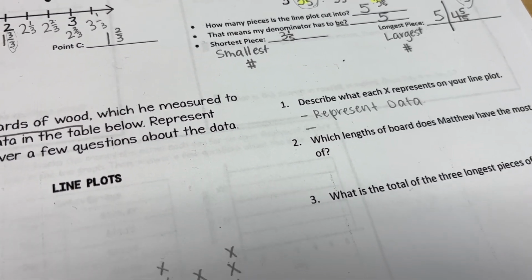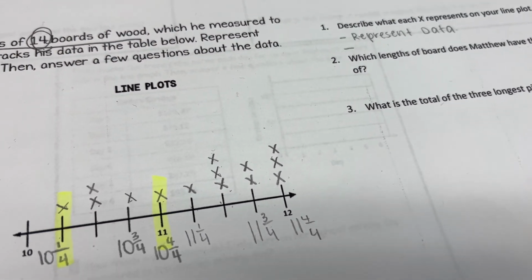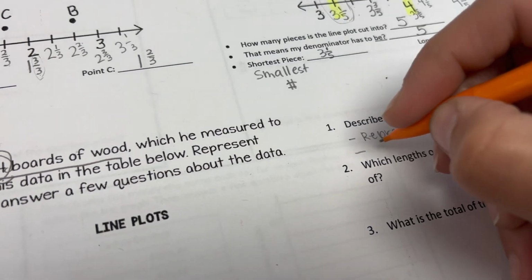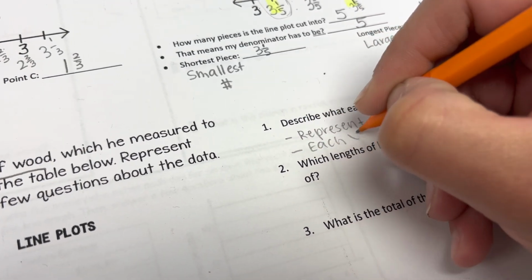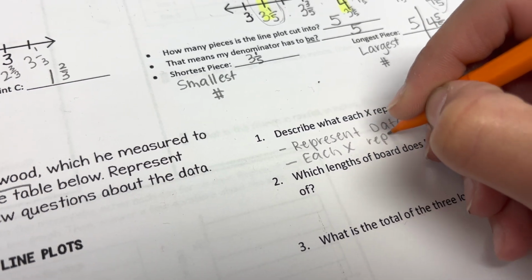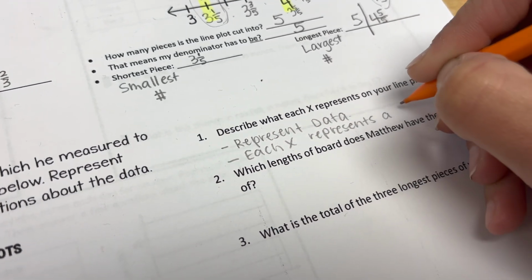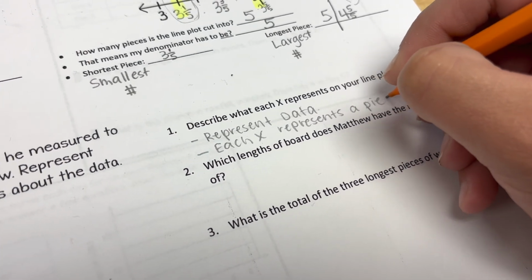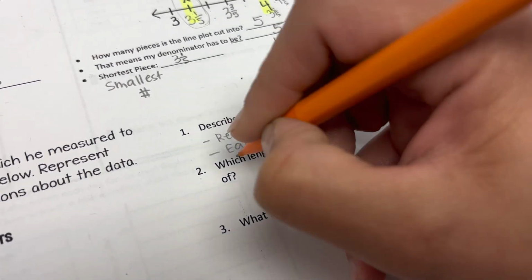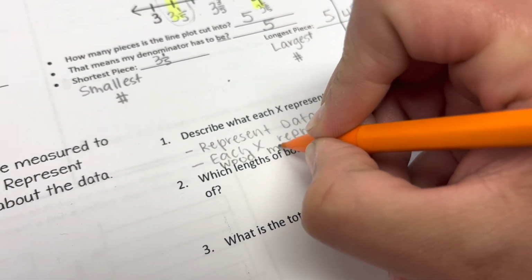He measured to the nearest 1/4 inch, and he tracks the data in his table below. So what those X's really represent is each X represents a piece of wood measured in inches.